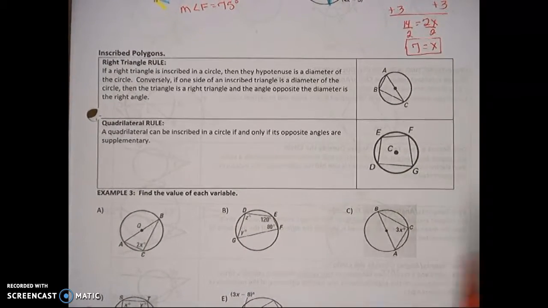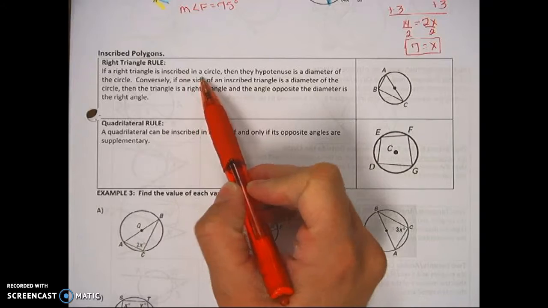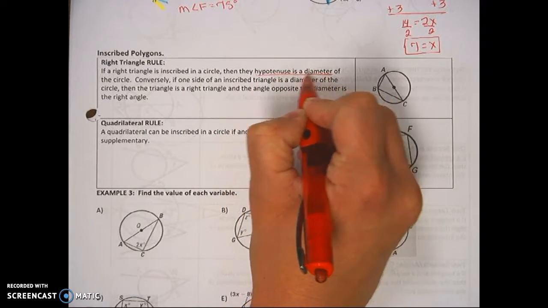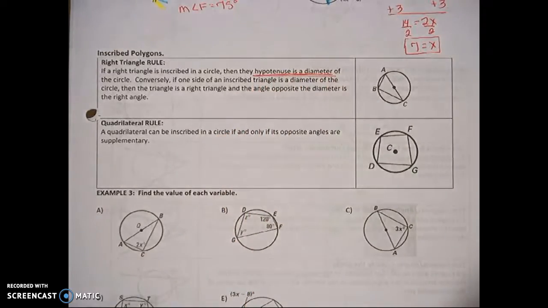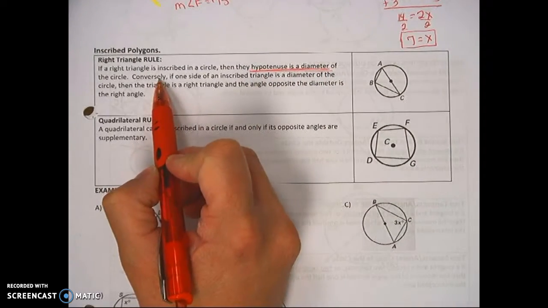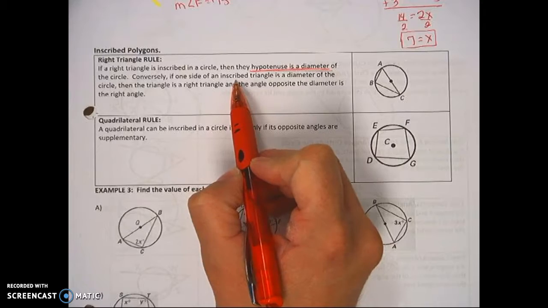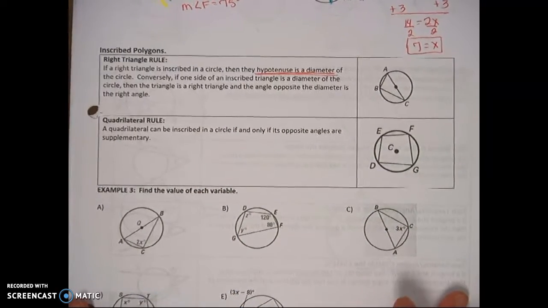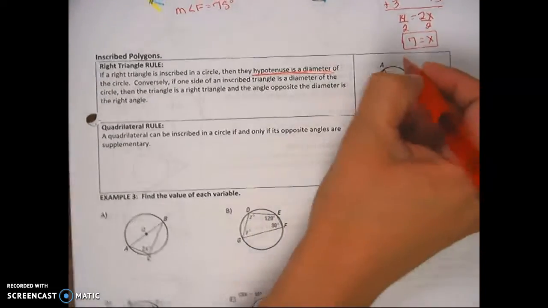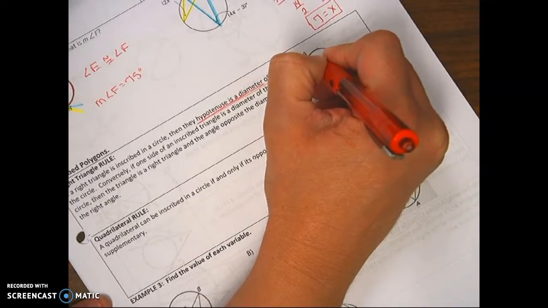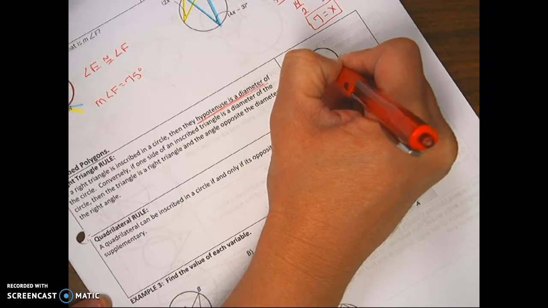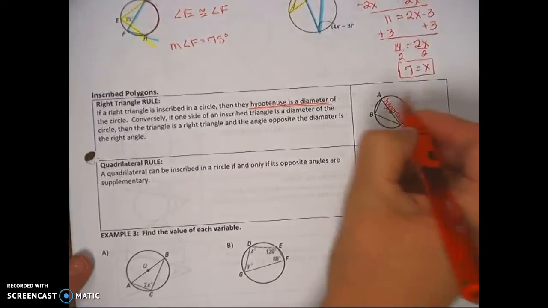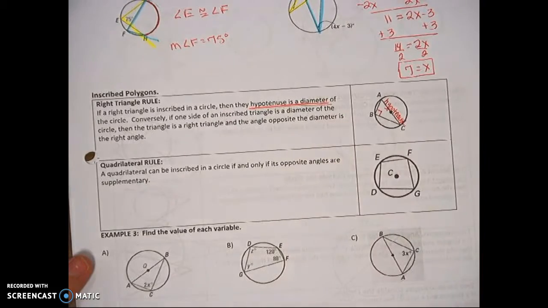So basically, if a right triangle is inscribed in a circle, then the hypotenuse is the diameter. That's important. The hypotenuse has to be the diameter of the circle. The converse of that is if one side of an inscribed triangle is the diameter, then the triangle has to be a right triangle. What that means is that this diameter right here, AC, is going to be the hypotenuse of a right triangle. The right angle would be B.